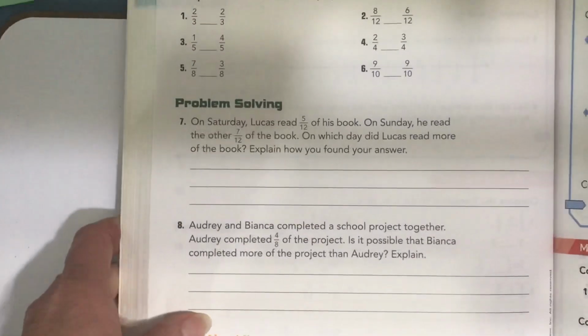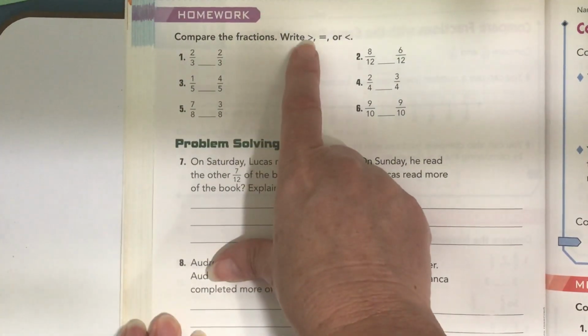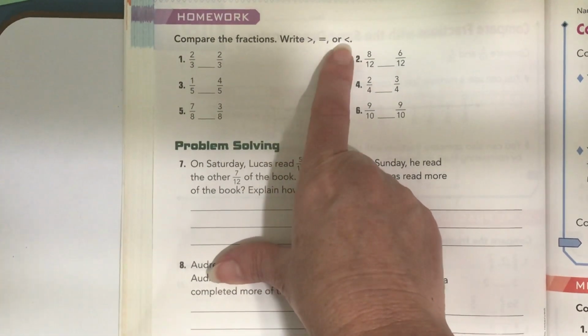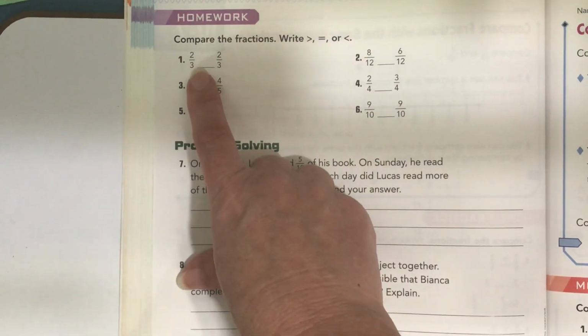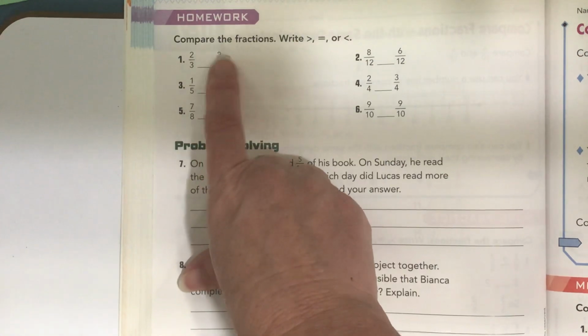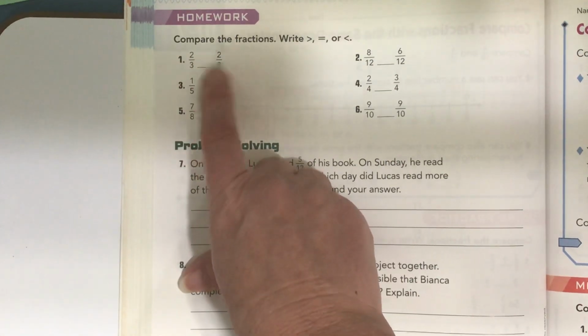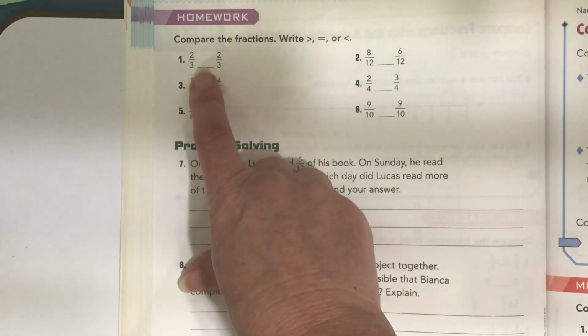Then if we look at the second page, on page 150, you need to compare your fractions writing greater than, equal, or less than. So number 1, if I look at 2/3 compared to 2/3, my numerators are the same. Those are the exact same, numerators the same, denominators are the same. Exact same fractions, so those are equal.